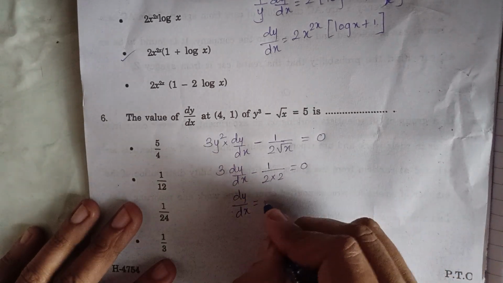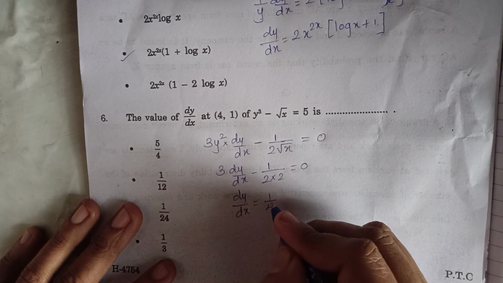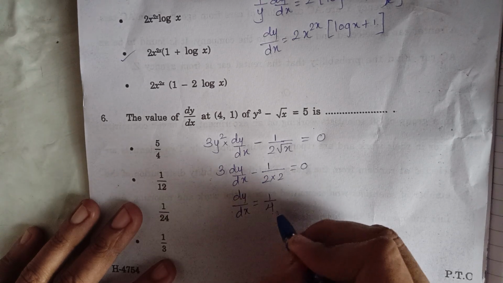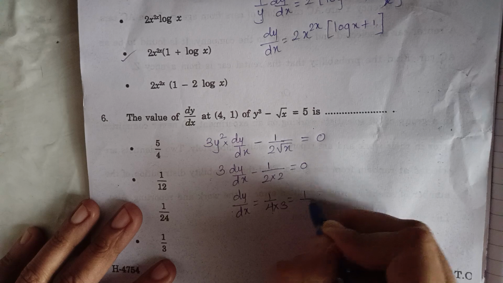This number you have to take that side, 1 upon 4 and 3 comes here. So it is 1 upon 12.